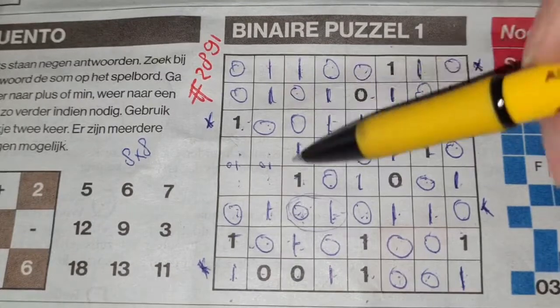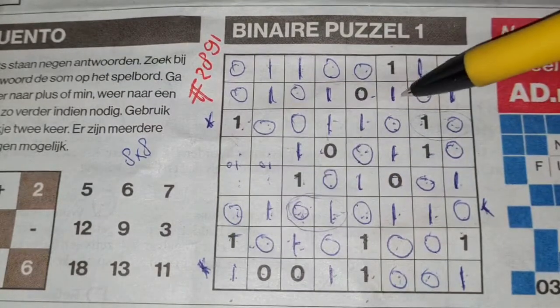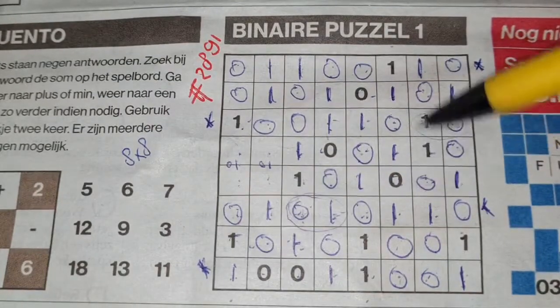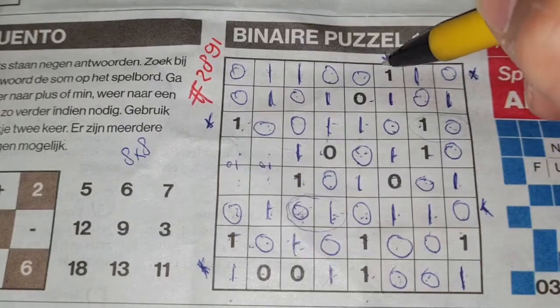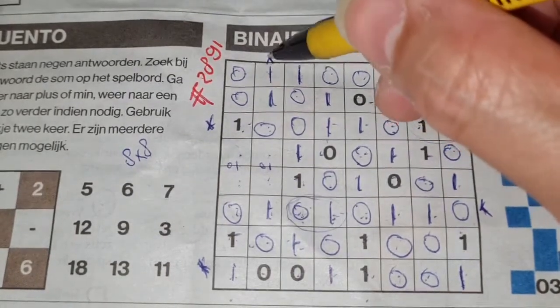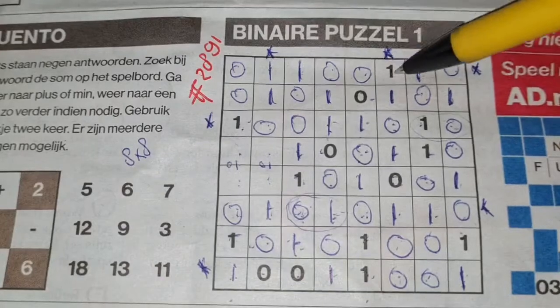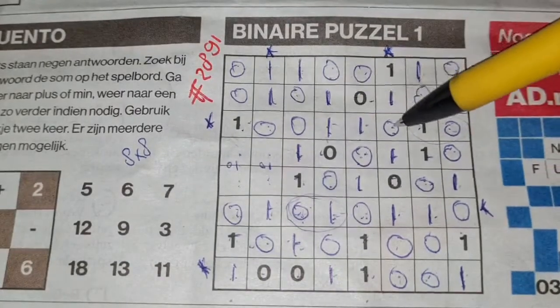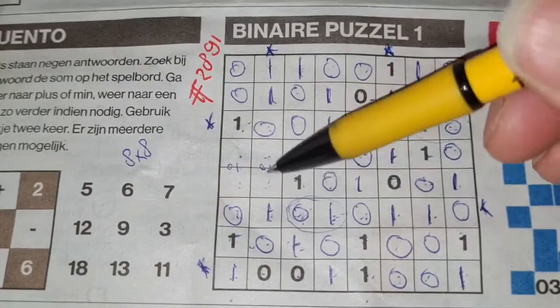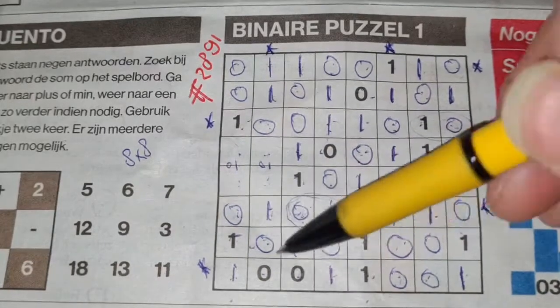Yeah, and now need to compare again. How about this column and the second column? 1 1 1 1 0 0 empty box, so 1 1 0 0 0.